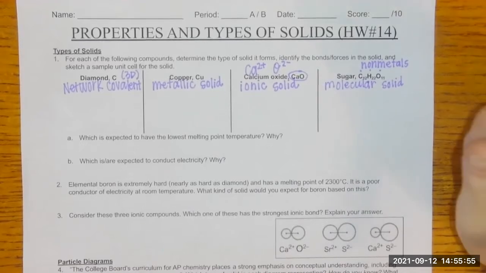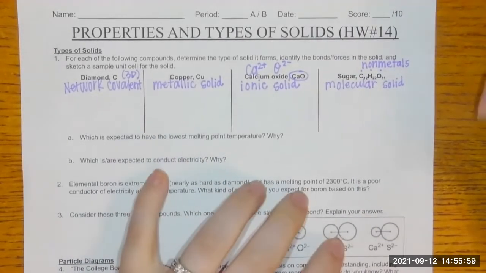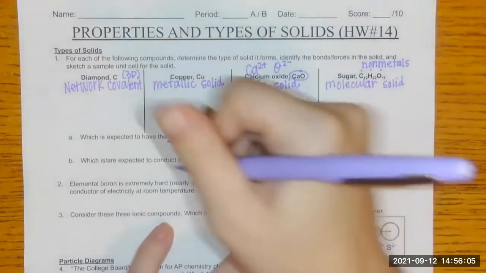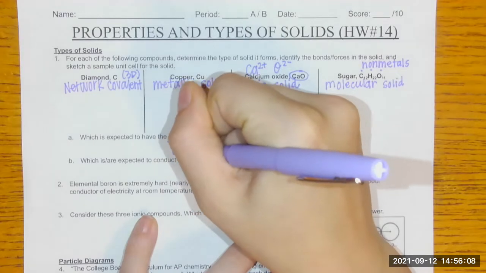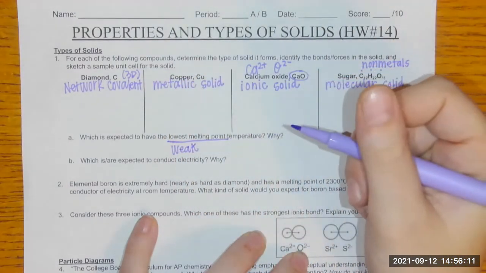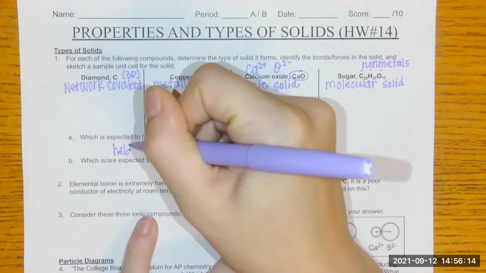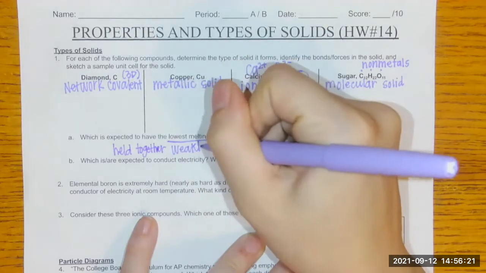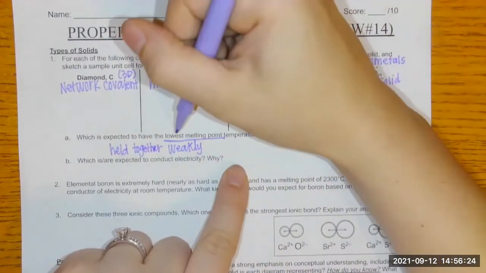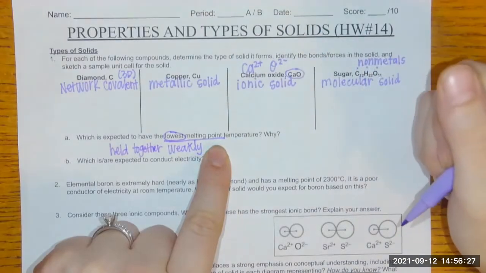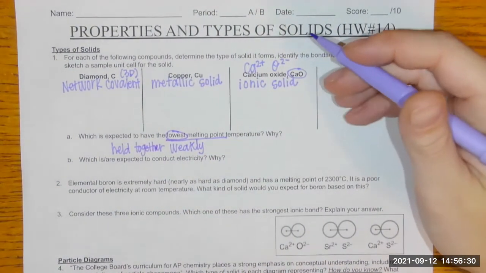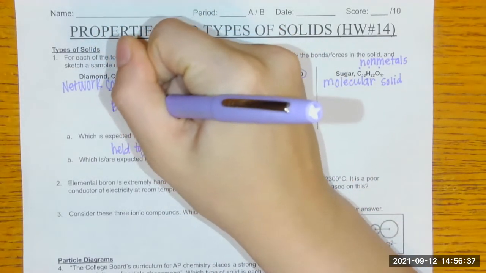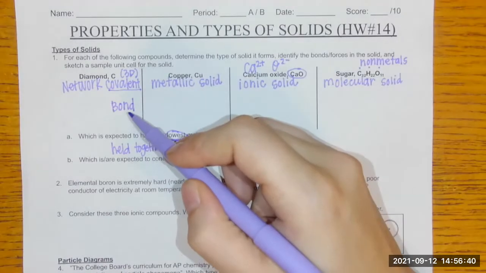Which would be expected to have the lowest melting point temperature and why? If it has a low melting point, that's saying it's being held together weakly. Because if it's only weakly held together, then I don't have to put in very much energy to melt it. So the network covalent one, covalent is a type of bond. So that's going to have a pretty strong melting point.